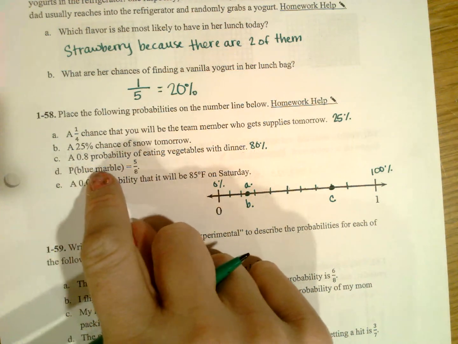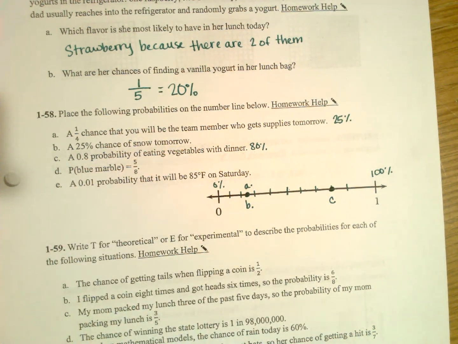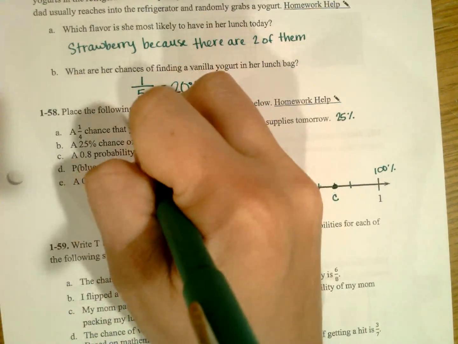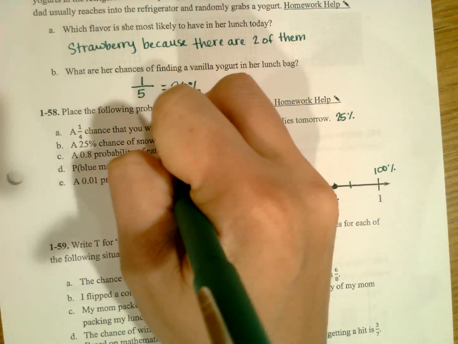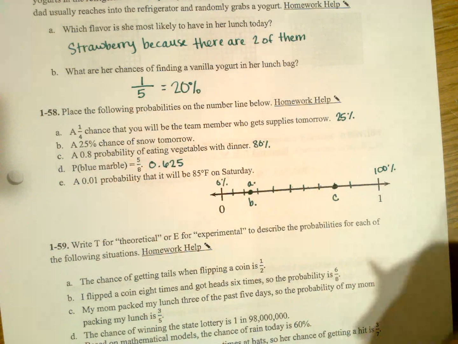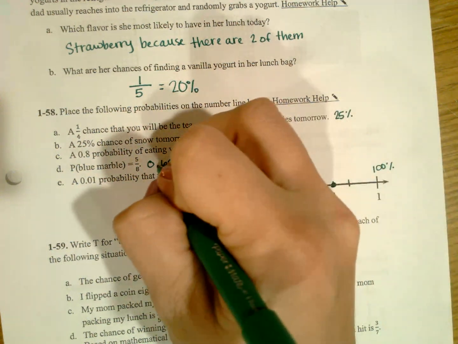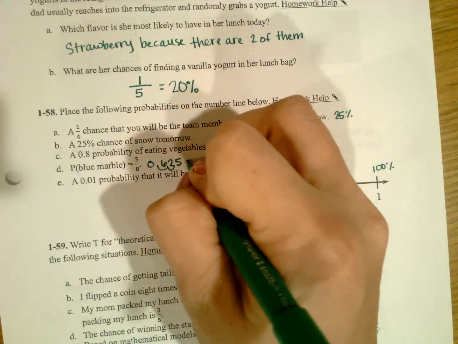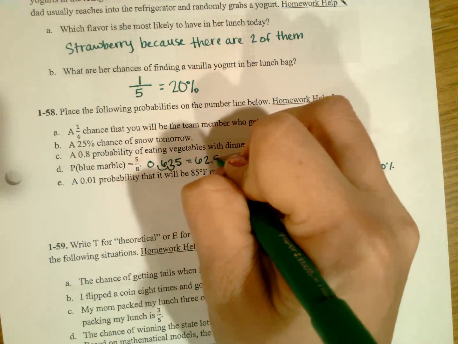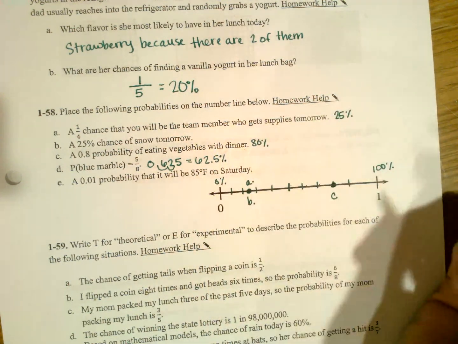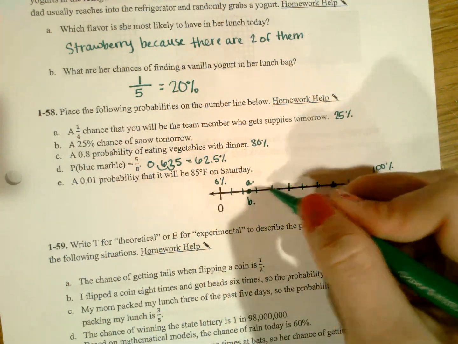D, the probability of getting a blue marble. I can use a calculator because 8 doesn't go into 100 evenly. So 5 divided by 8 is 0.625. I move my decimal 2 places. This equals 62.5%. So I find my 50.